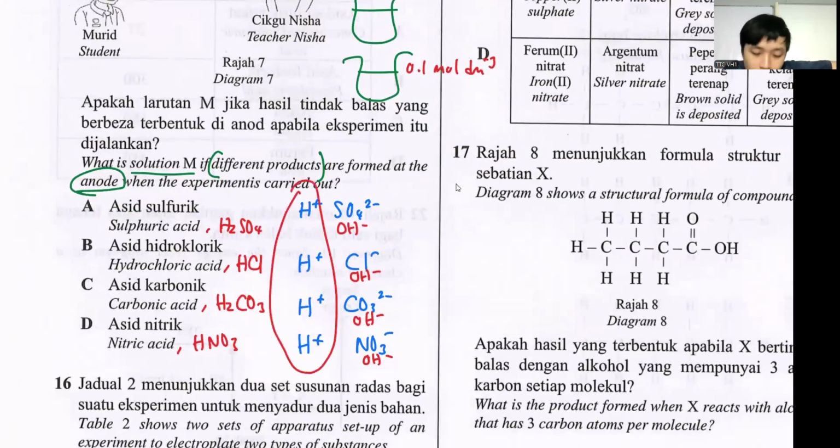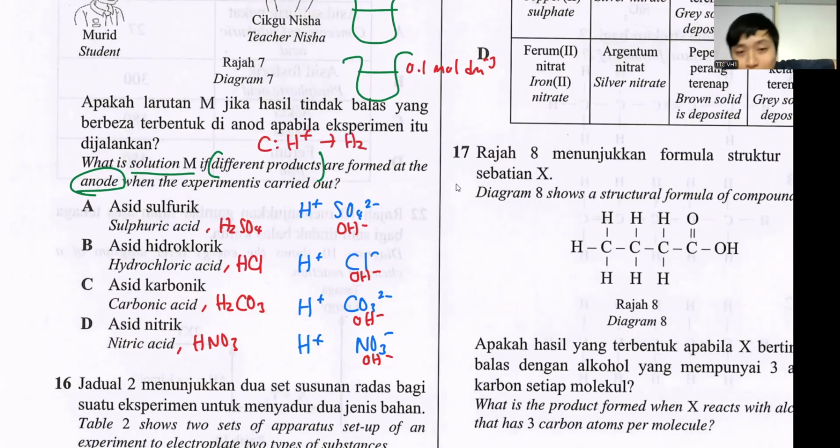The positive ions go to the cathode and undergo reduction. H+ undergoes reduction and we get hydrogen gas, so no problem. The cathode will produce H2, a colorless gas. But the anode, it depends. For A, C, D, the sulfate, carbonate, nitrate ions, normally we don't choose these ions.